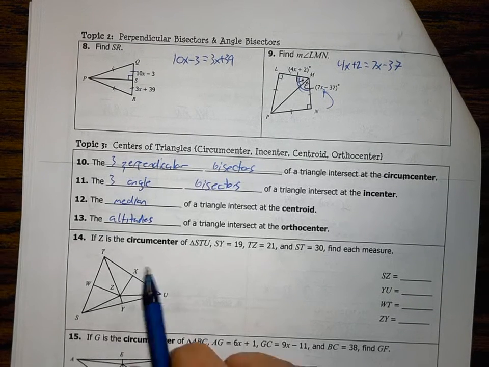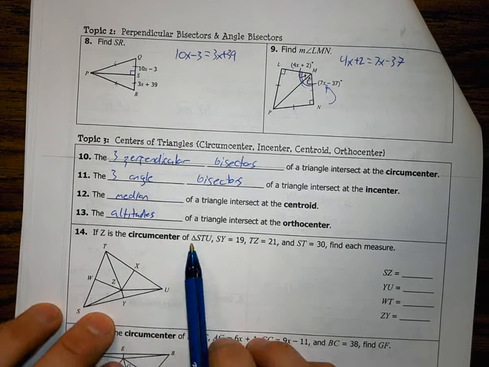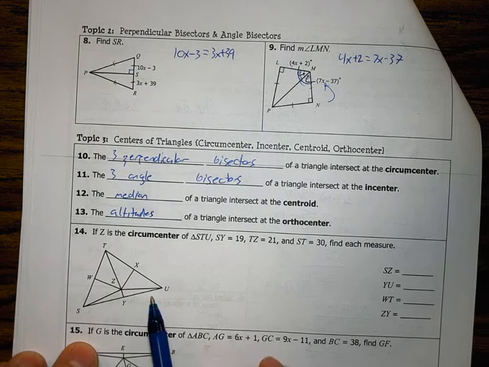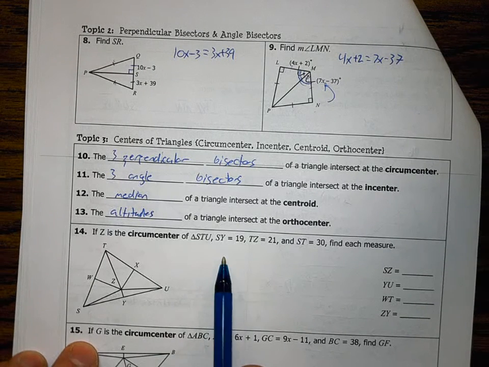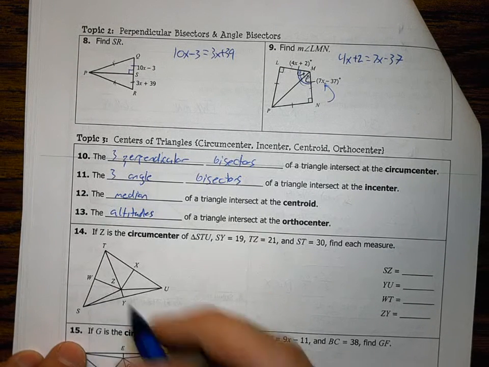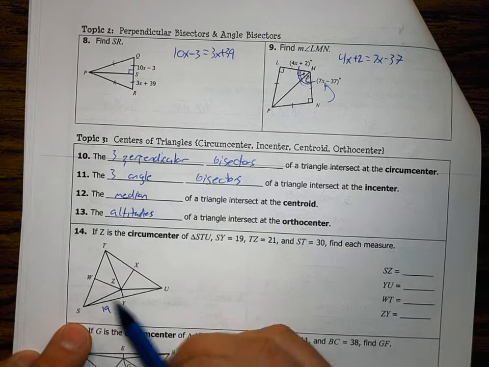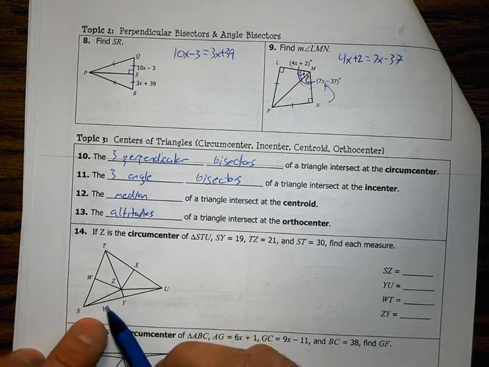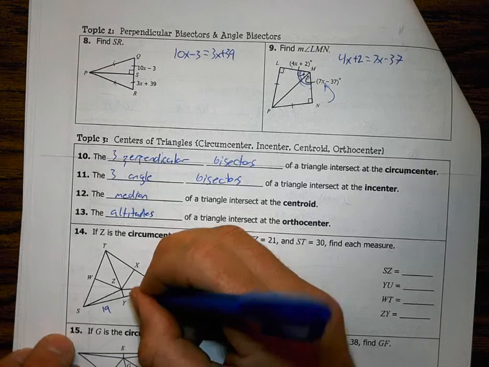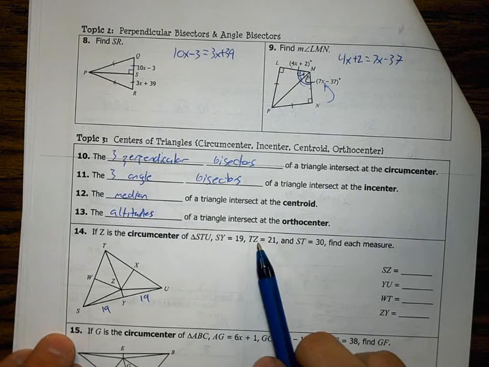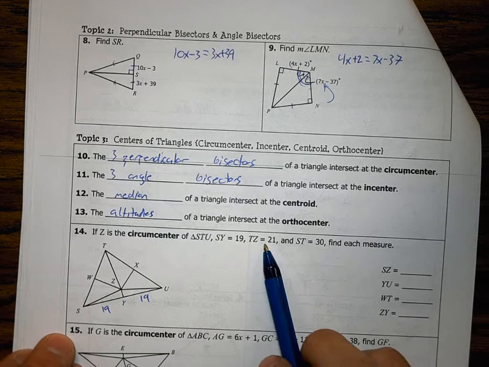Okay, so Z is the circumcenter of the large triangle STU. SY is 19. Well, this is made up of perpendicular bisector, so if this side's 19, then I know the other side is 19. TZ is 21.